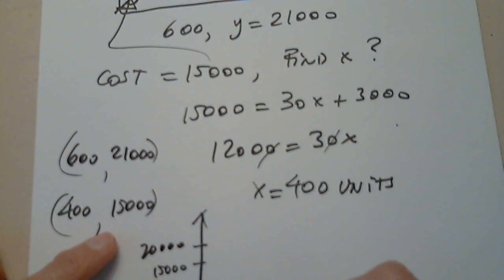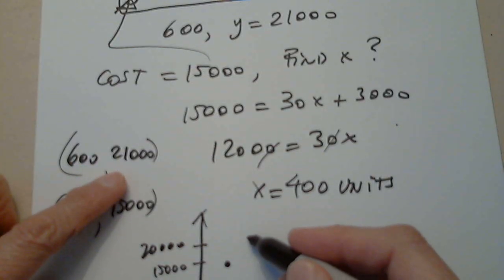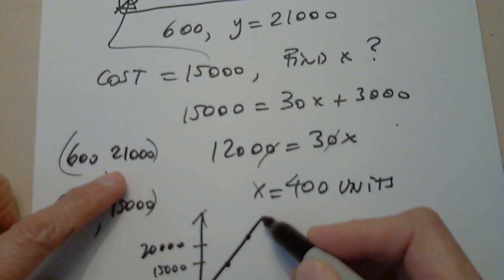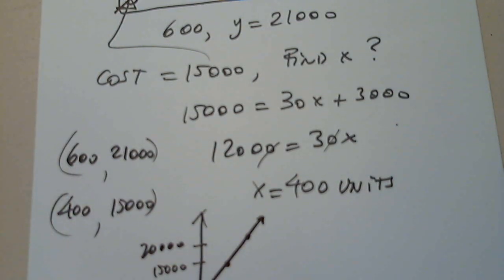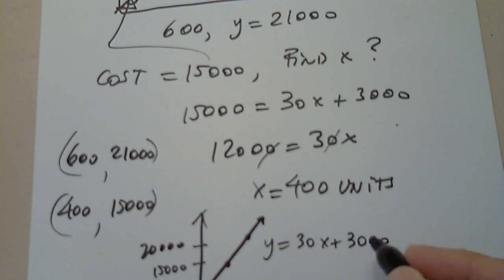So 400 with 15,000 is right here. 600 with 21,000 is right here. So the graph is something like this. I will not go to the left-hand side. I cannot have minus 5 calculators. So this is the graph of y equals 30x plus 3,000.